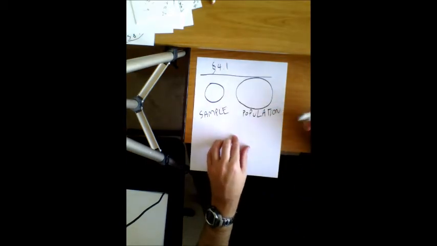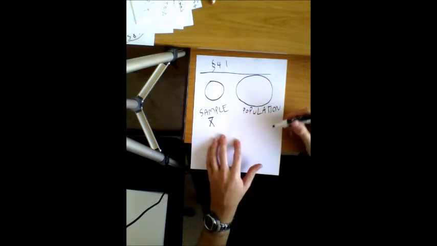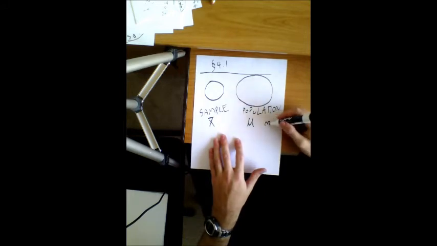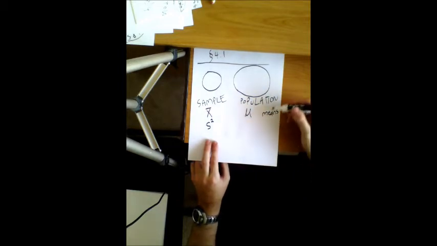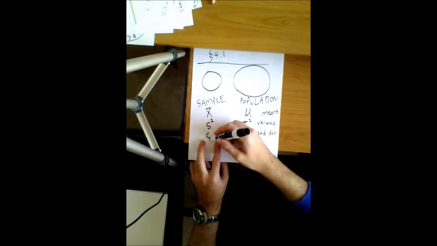Now, we had already talked about the mean and standard deviation. When we're talking about a sample, we call this mean x bar. When we're talking about a population, we call this thing mu. So these are just both the means. When we have the variance in a sample, the notation is s squared. When we have variance in a population, it is sigma squared. And then we can also talk about standard deviation. So here it's just sigma, and here it's just s.